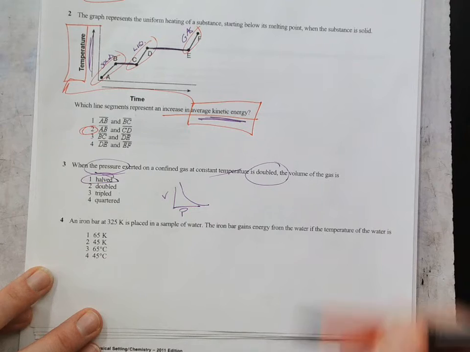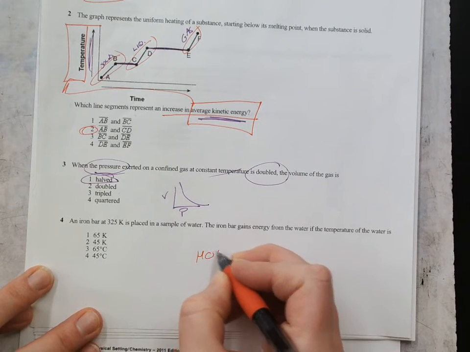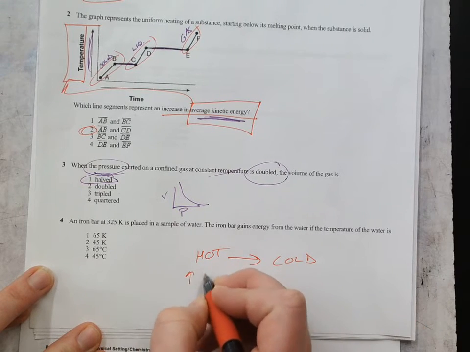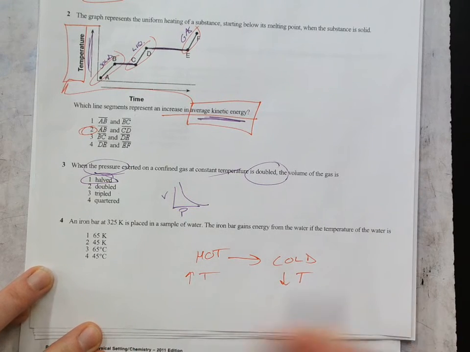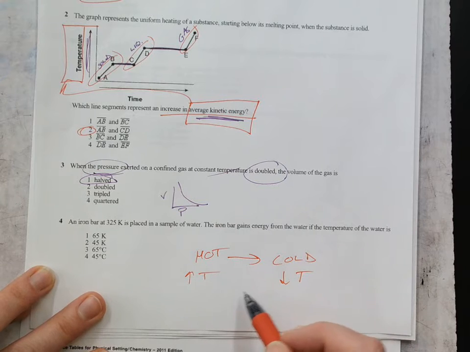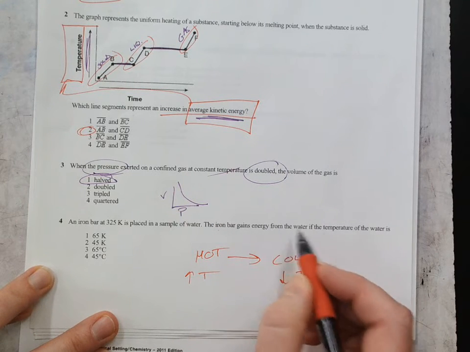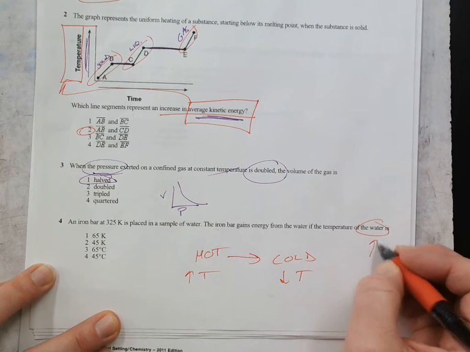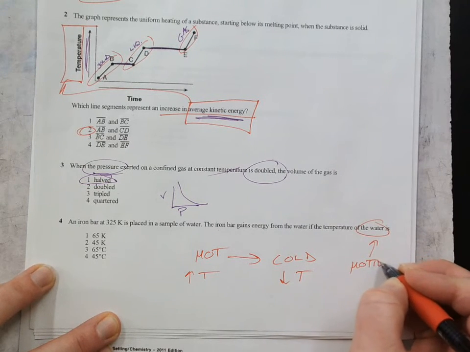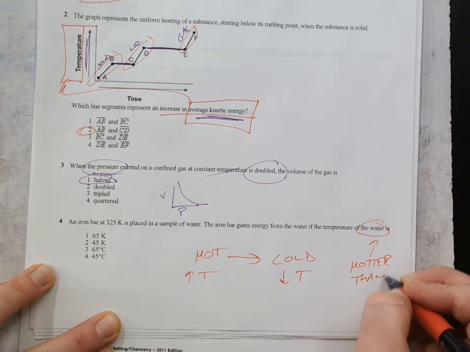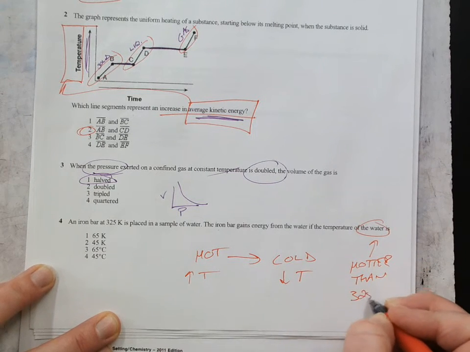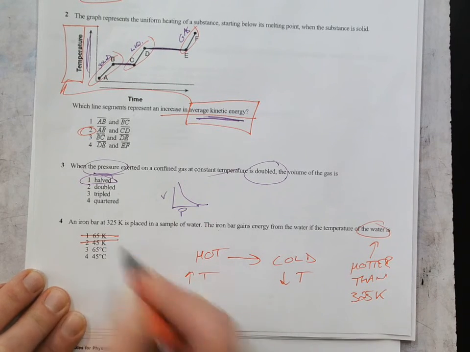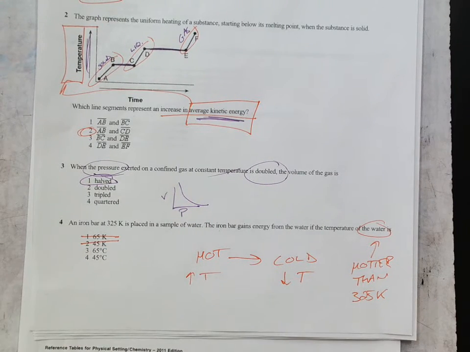Okay, this is just heat flow. Heat flows from things that are hotter to things that are colder, a higher temperature to a lower temperature. So you just got to get these all in Kelvin. The iron bar gains energy from the water if the temperature of the water is... Okay, so we want the water to be hotter than the iron bar, hotter than 325 Kelvin. So, I'm guessing it's the 65.